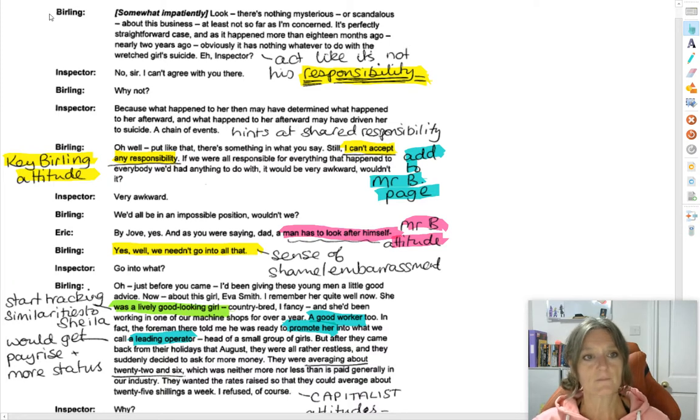So Birling starts acting as if what happened to this girl, the fact that she ended up committing suicide, he had absolutely nothing to do with it. It's not his responsibility. The inspector disagrees, and this is why. Because what happened to her then may have determined what happened to her afterward. And what happened to her afterward may have driven her to suicide, a chain of events.